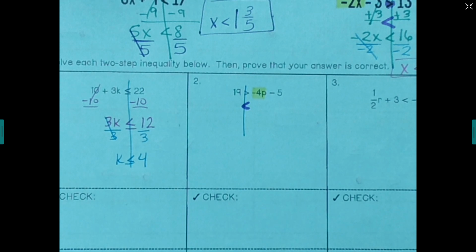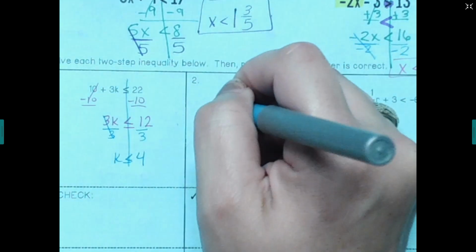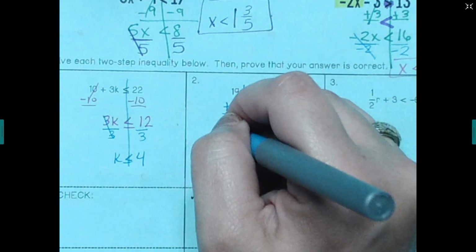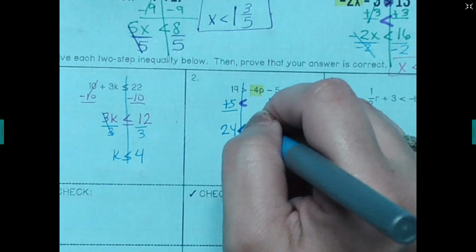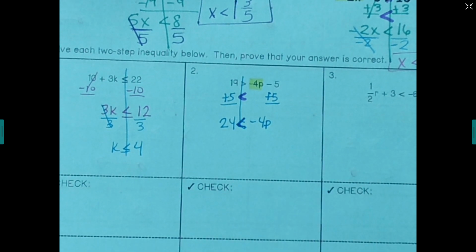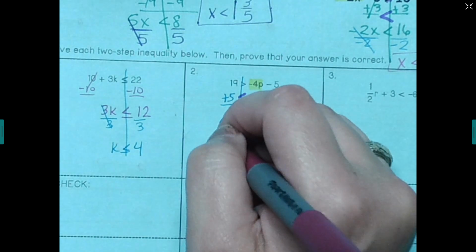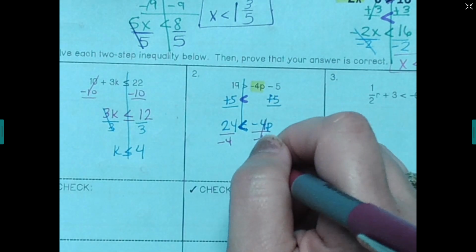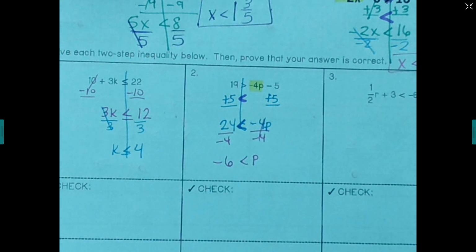Okay, so let's go ahead and solve it. I want to get rid of my plain number, which is -5. The opposite is +5. This side is 24, less than -4p. Now I still have a coefficient, which means I have to do the opposite. Right now it's being multiplied. The opposite would be divide by -4. P and then -6.